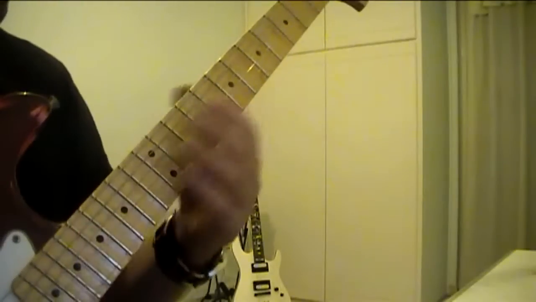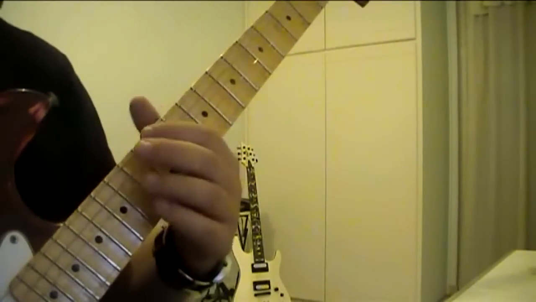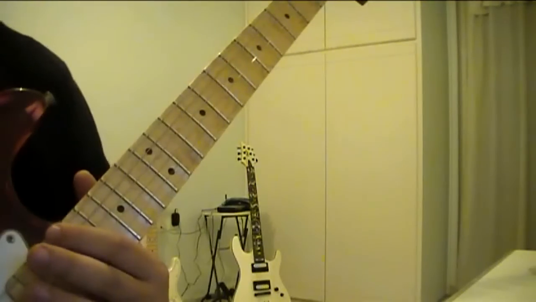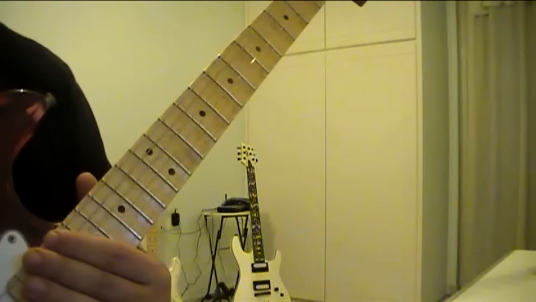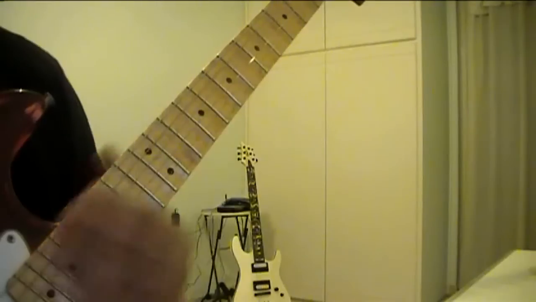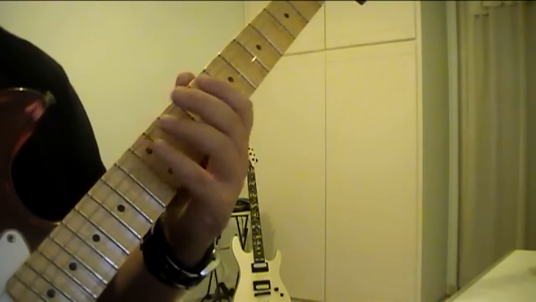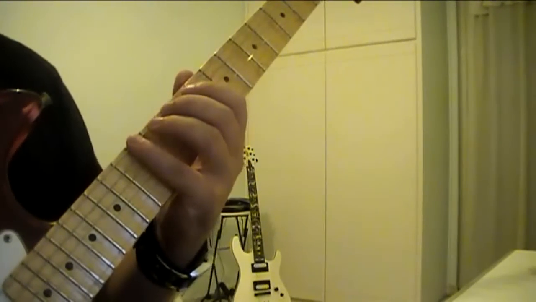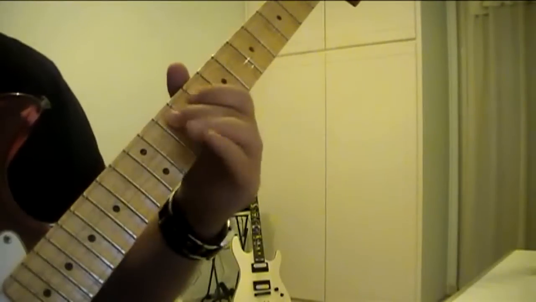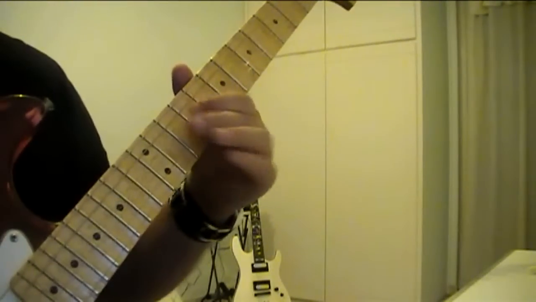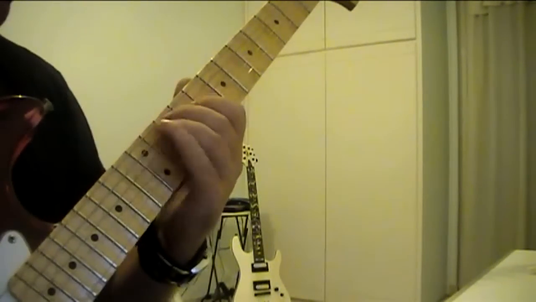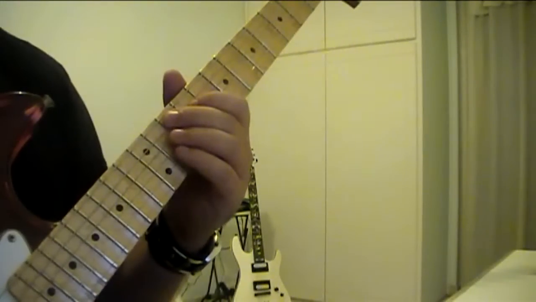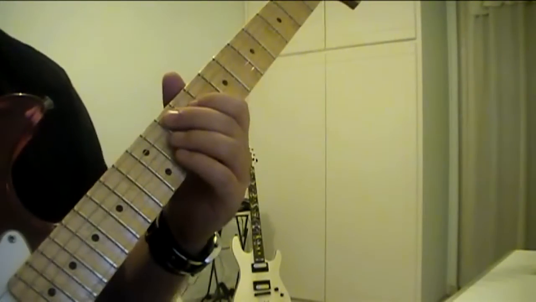Let's for example start from the lowest string, 12th fret, the note here. We want to start to play minor triads. We will follow the same process. So root, we're looking for the flattened third, the minor third, which is here, and then the fifth. 1, flat 3, 5. And we continue the same process to the next three sets.